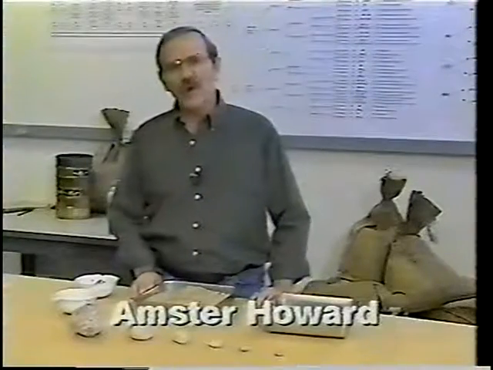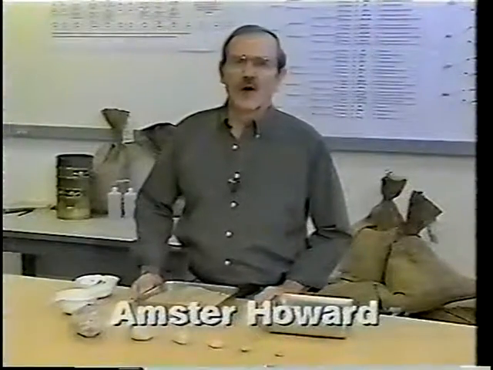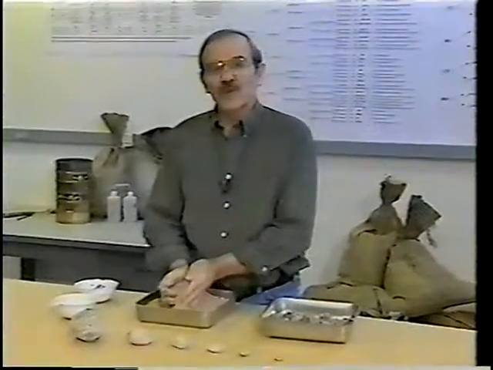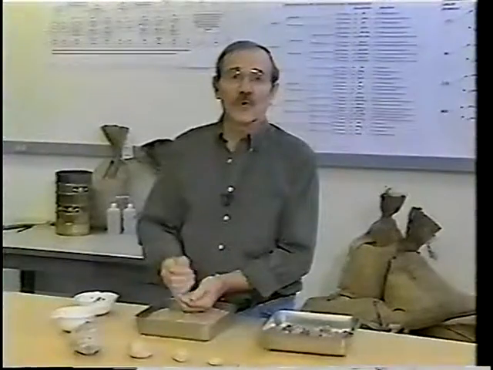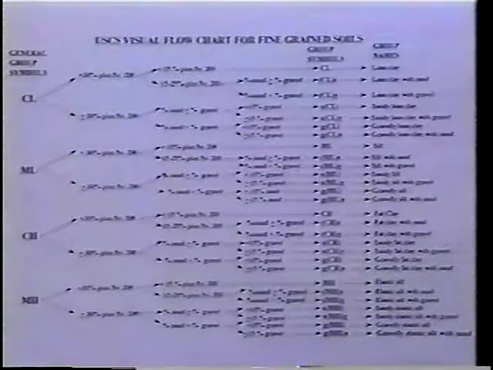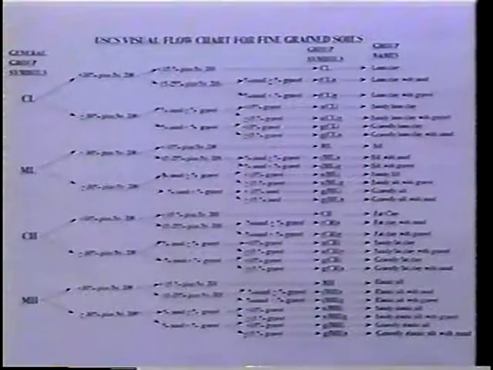In a pipe soil system, the most important properties of the soil are strength and stiffness. Soil strength and soil stiffness depend on soil type and soil density. Several classification systems are used to identify soil types. For simplicity, we will focus here on the Unified Soil Classification System, or USCS.